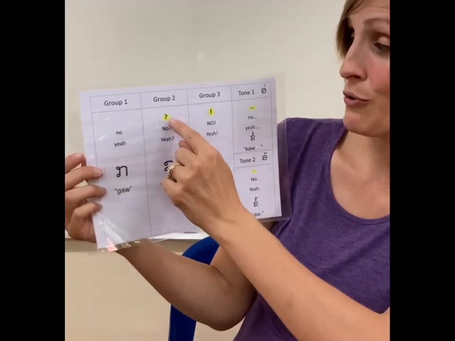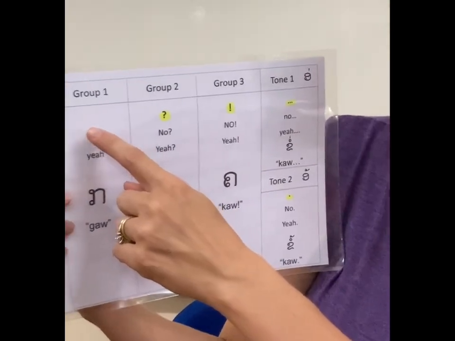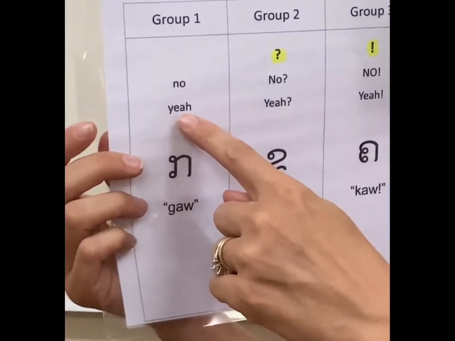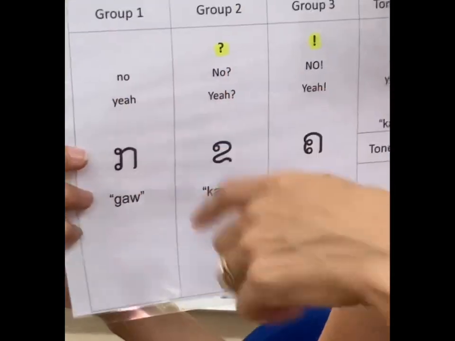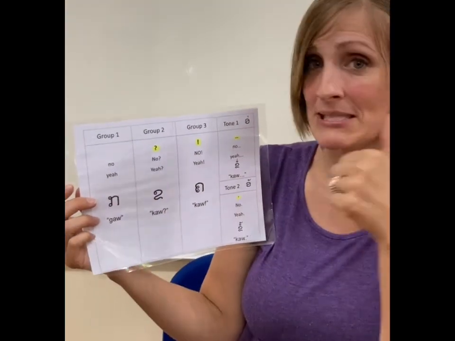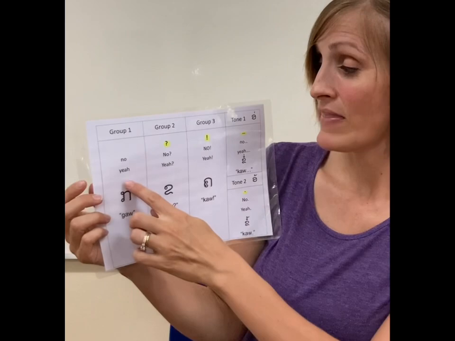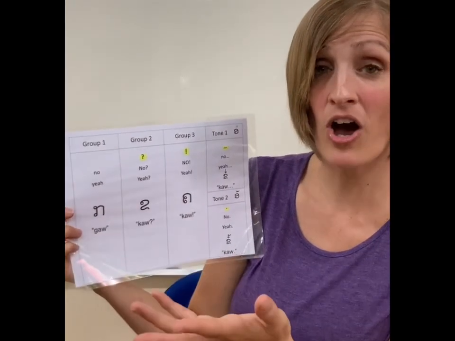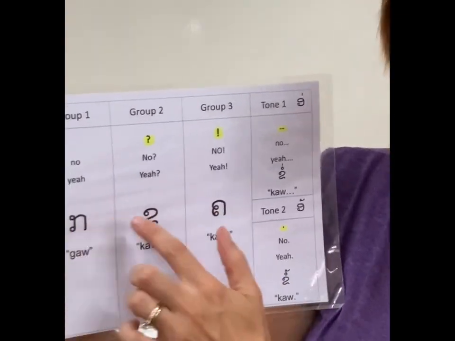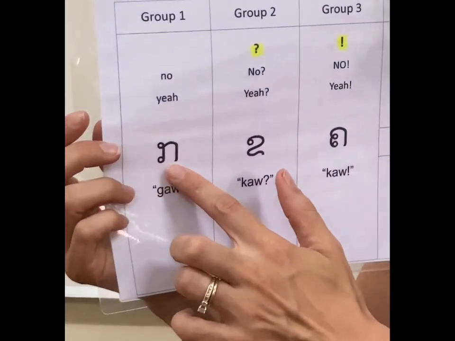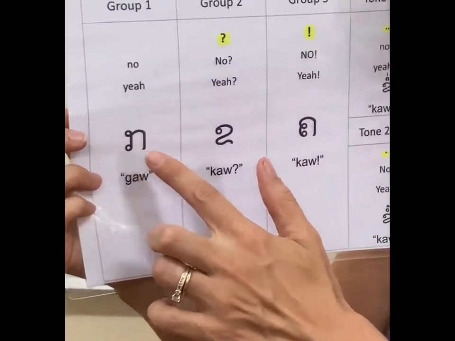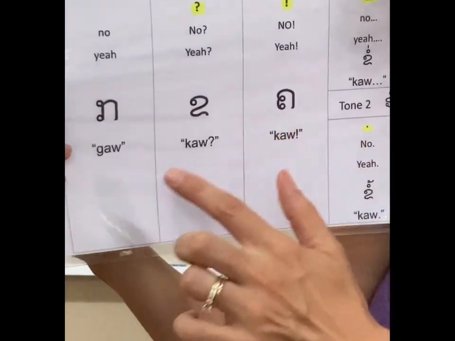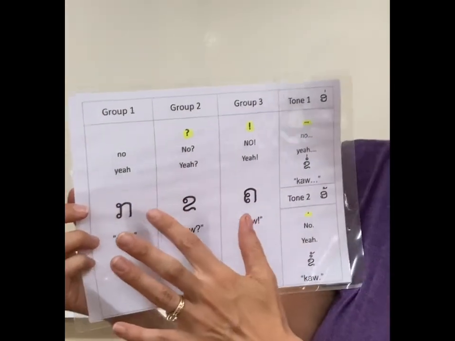This one here, there's no yellow highlighted thing. That's because that's as if you're writing the word yeah with no punctuation. If I just send you a text and I say yeah, that means thumbs up. That's like the Lao letter ga. These letters all have almost the same consonant. In English we would say kind of like a G. This is like a K, this is like a K. This is a GK, some people kind of call it both.